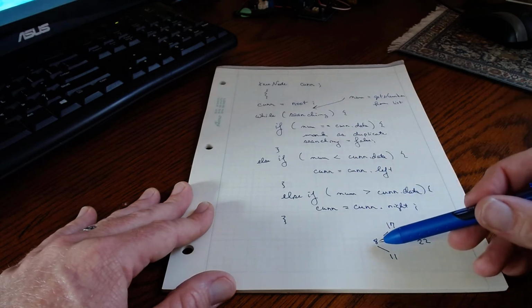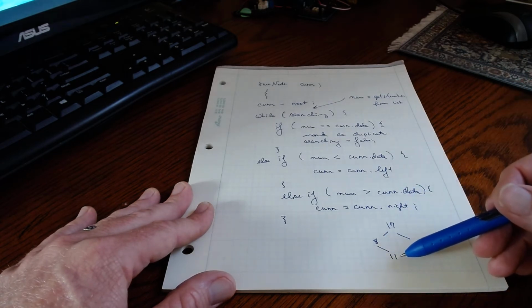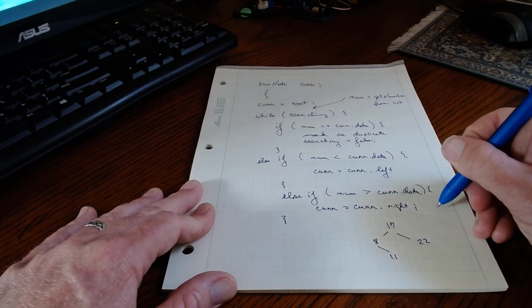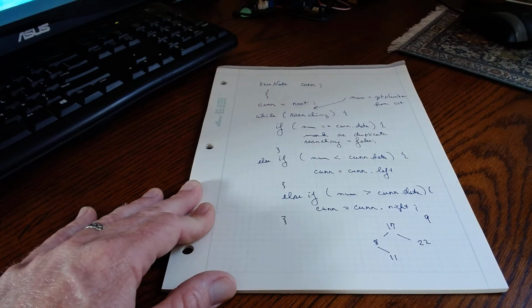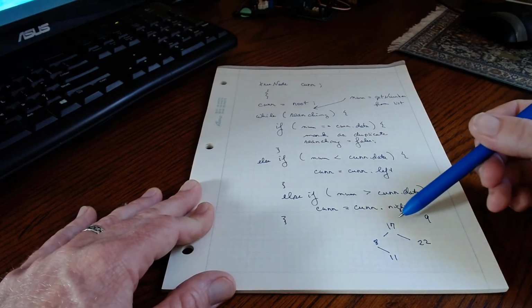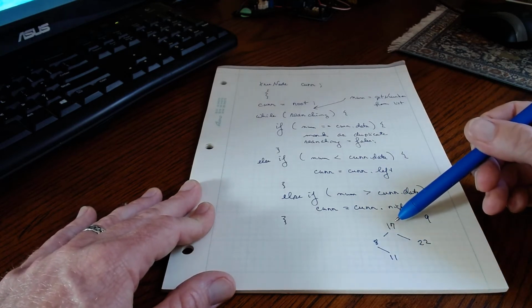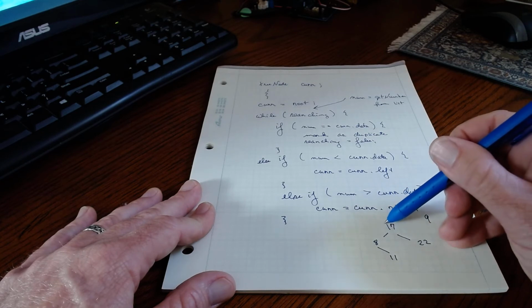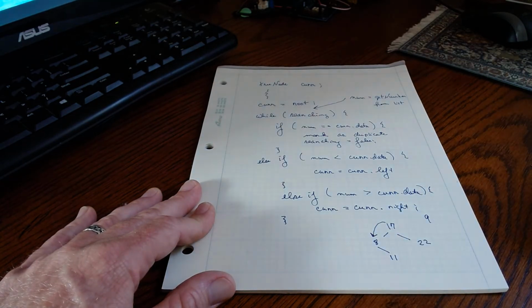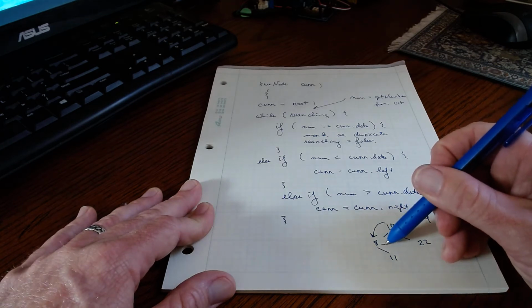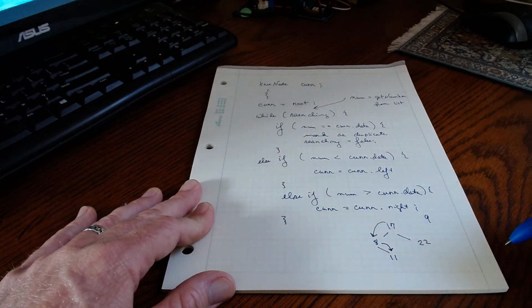Let's see, it's got to be greater than 8 and less than 11. Suppose I'm looking for a place to put a 9. There's the number I want to insert. 9 is less than 17, so I follow this branch. 9 is greater than 8, so I follow this branch.